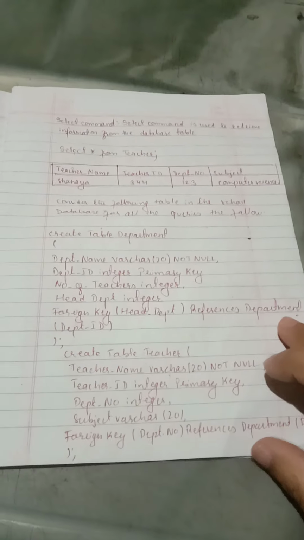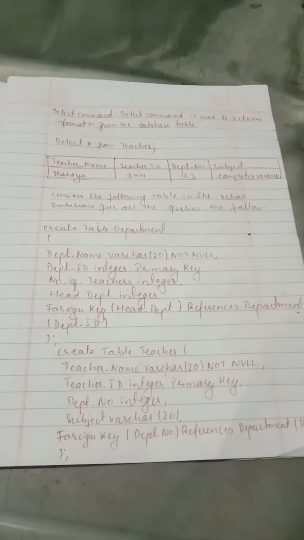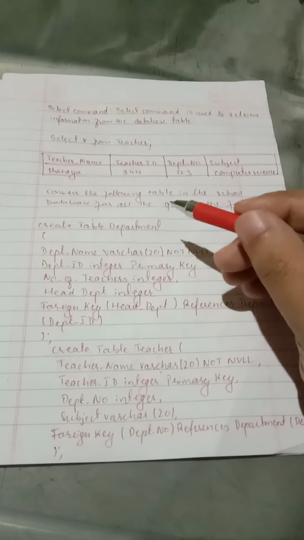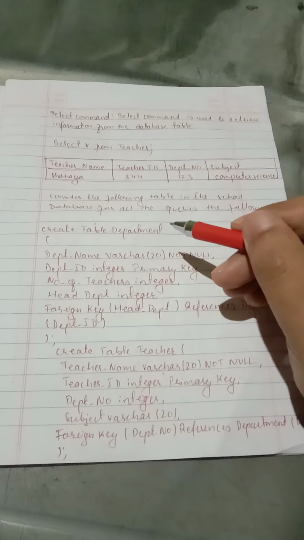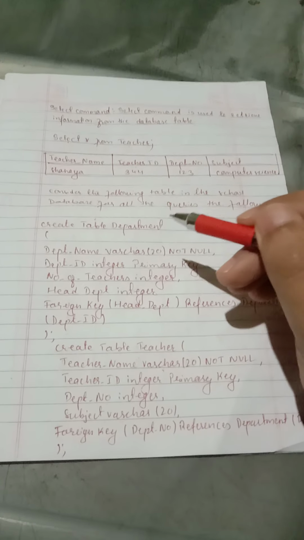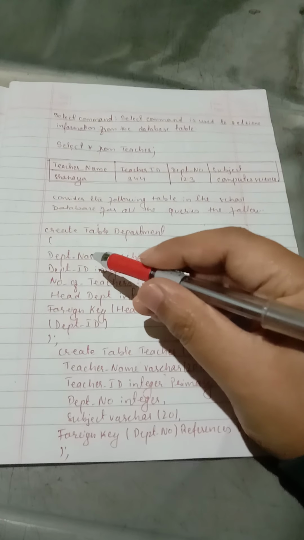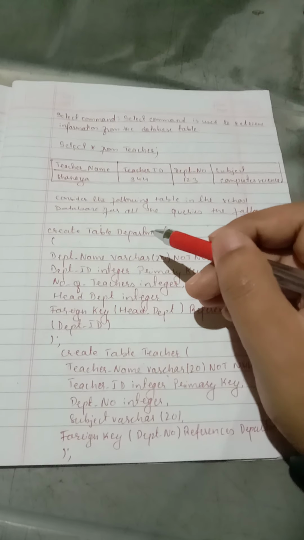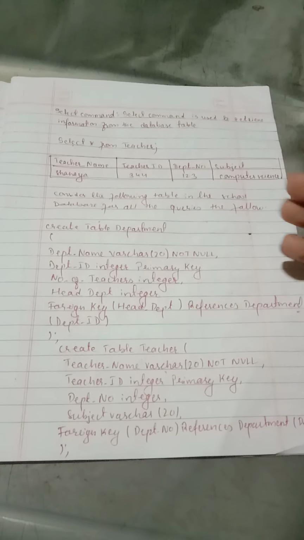Over here, first of all, to make a database we have to create a table. There is a department table which I have created. There are 4 columns in the department table, and they have different data types like varchar and integer.